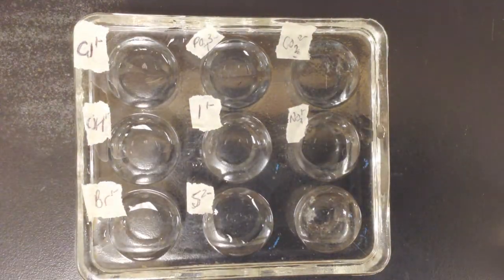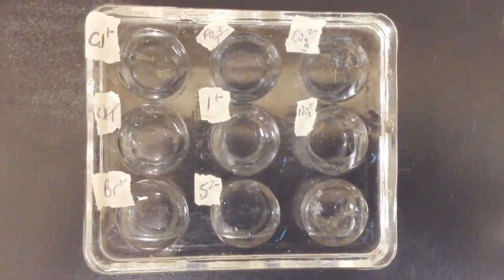Now, take a look at all these wells. I picked a clear reaction plate on purpose. I don't see any evidence of chemical change happening whatsoever. Let's go back to our chart and see what happens.